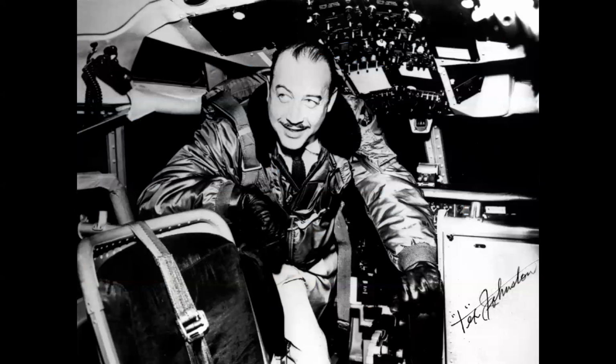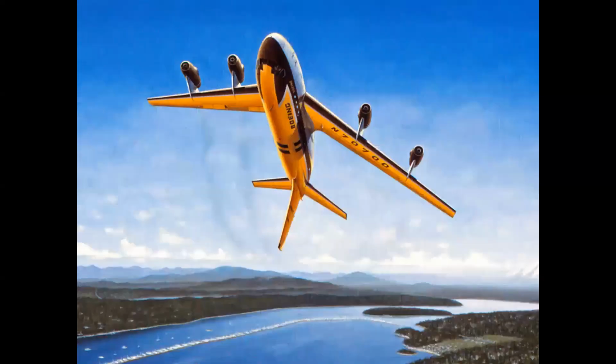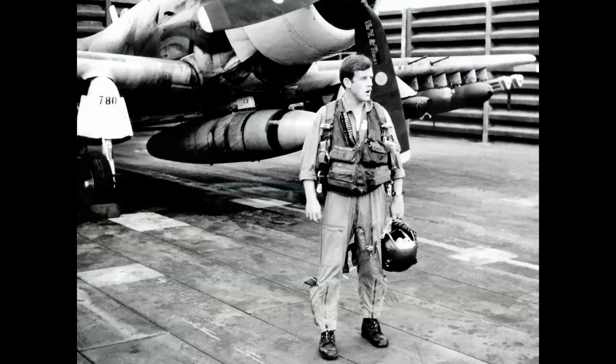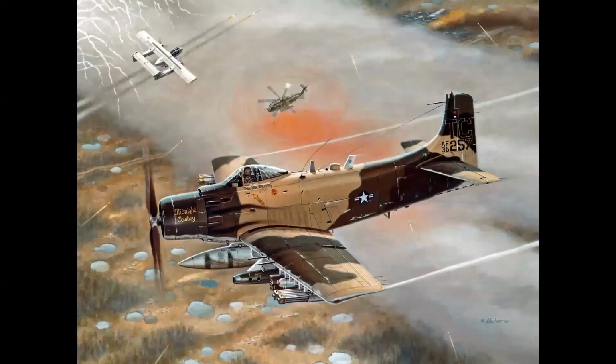The legendary Tex Johnston, and of course, the famed barrel roll over the Gold Cup speedboat races in Seattle, Washington in 1955. That painting is entitled Gold Cup Roll. It's quite a story. Captain Rick Drury, Air Force pilot, flew the Douglas Skyraider, led a 5-hour Sandy rescue mission, pulling 2 Navy pilots out of the jungle. And that is Sandy 1.